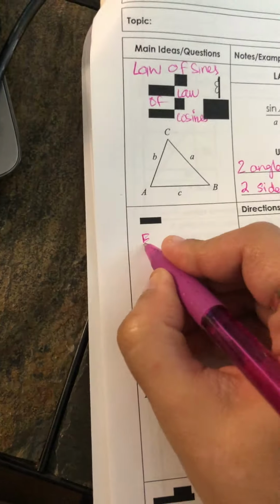So EF is 15.6. Angle E is 28.5 degrees. Once we know these two angles, I can find the third angle, angle G. I subtract from 180 to get 19.5 degrees.